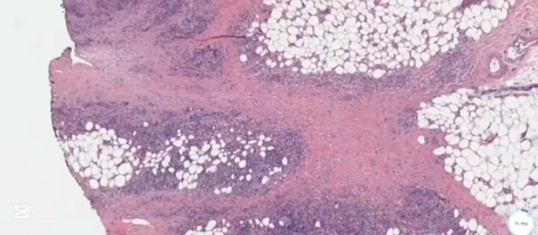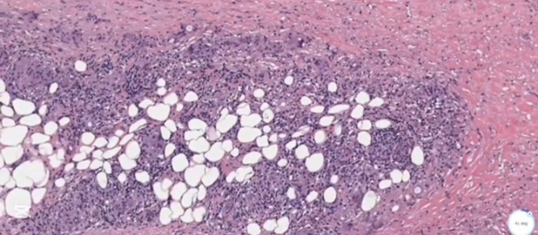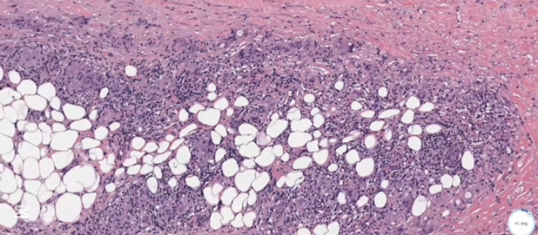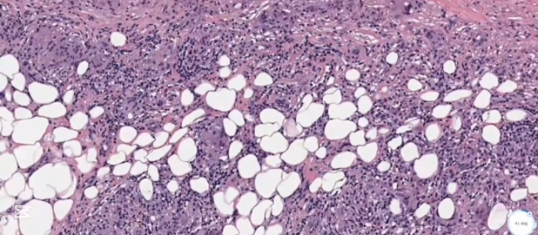When we go high power and try to see what the inflammation is, it's predominantly a lymphohistiocytic infiltrate. So there are lymphocytes, histiocytes, and mixed giant cells. You can see all the giant cells here. The inflammation also has scattered plasma cells in the infiltrate. And when you look at the sclerotic areas, it is mostly sclerotic dermis. If you do an EVG stain, there might be some loss of elastic fibers there actually.